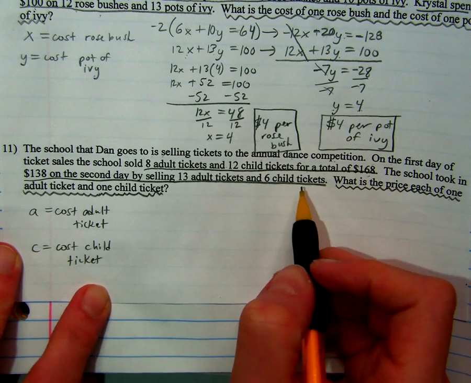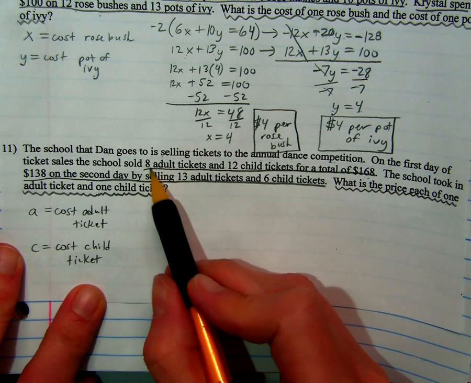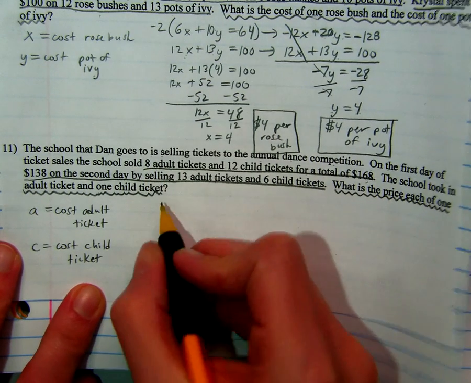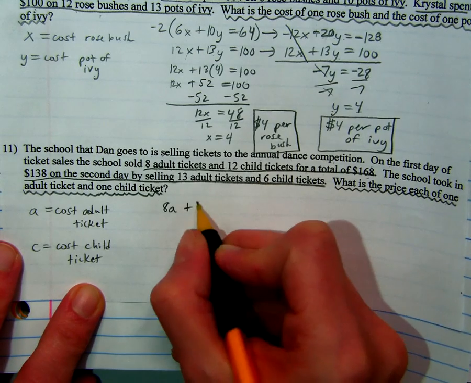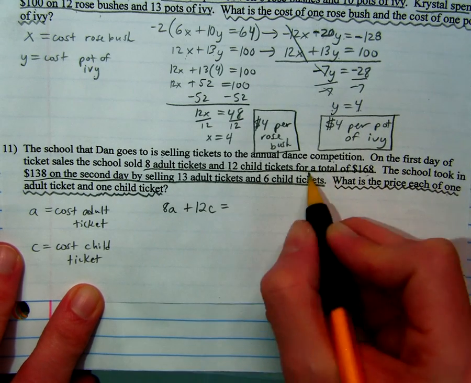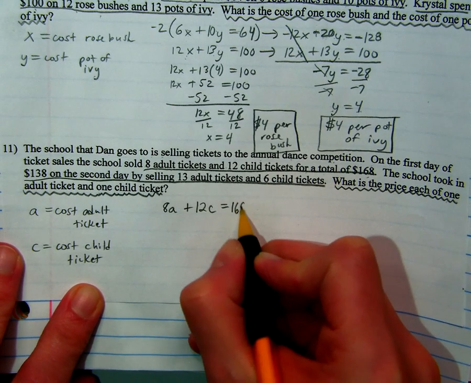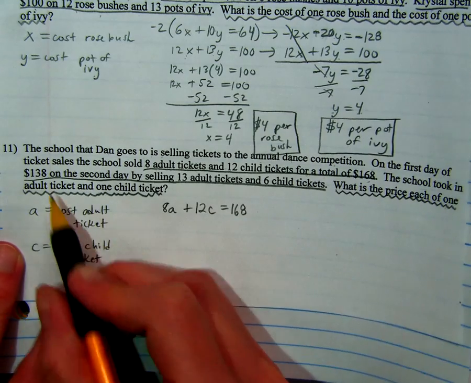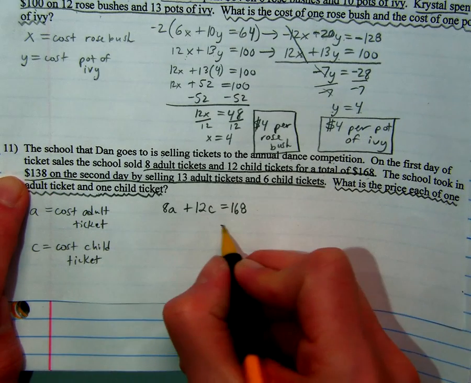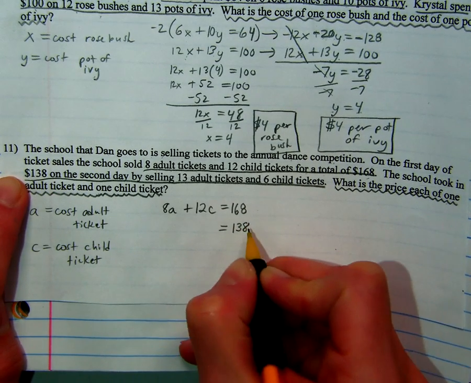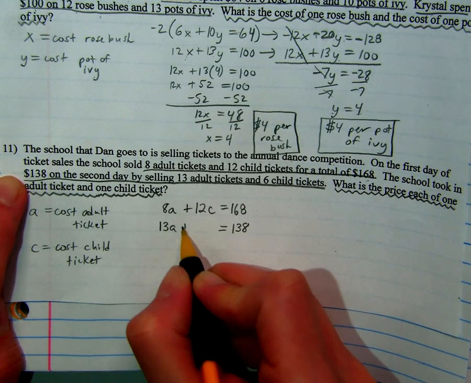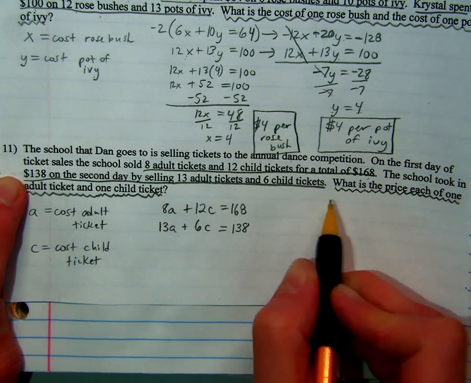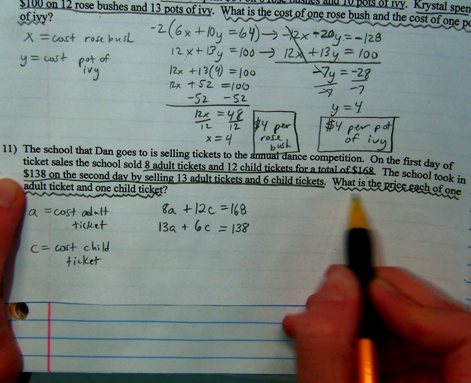So these are going to set up just like the others did. On the first day they had 8 adult tickets, so that'd be 8A. And 12 child tickets, so 12C, for a total of $168. The school took in $138, which would be my total over here, on the second day by selling 13 adult tickets and 6 child tickets. What is the price each of 1 adult ticket and 1 child ticket?